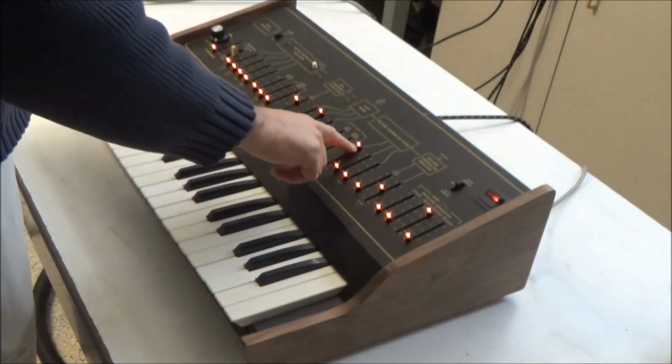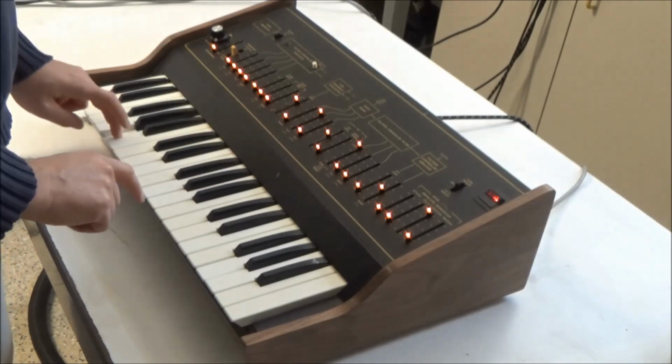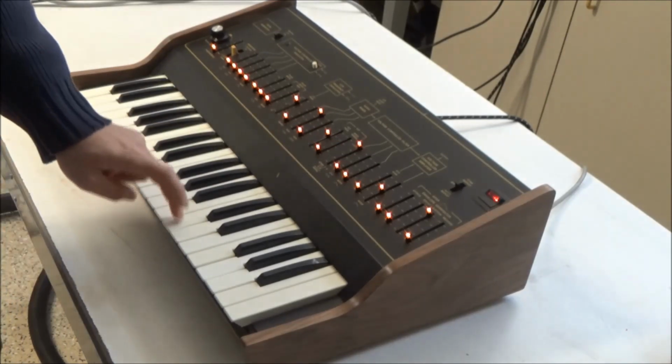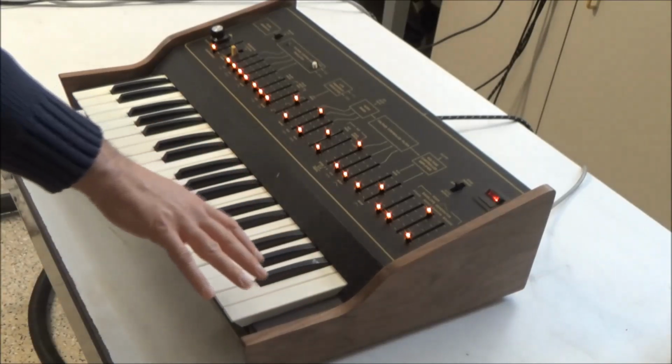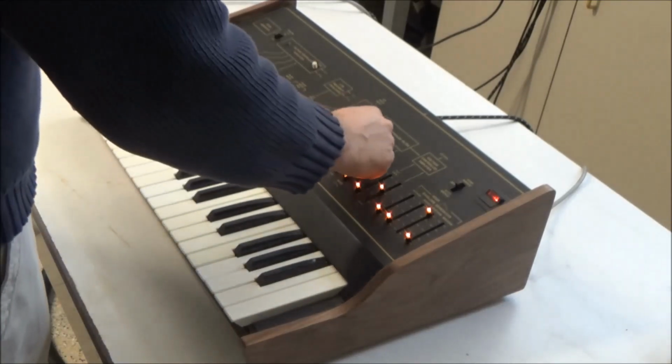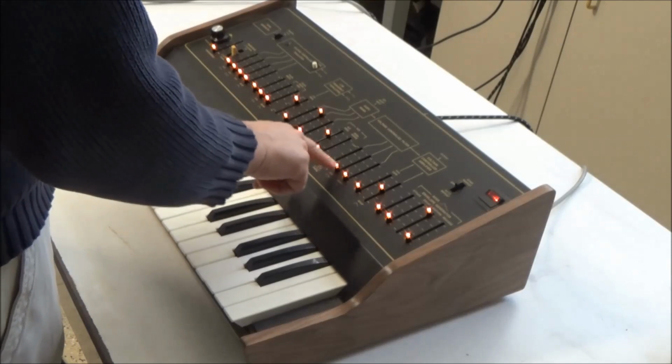Now if I raise this up, the filter will open more towards the higher end of the keyboard. We can modulate the filter with the LFO.